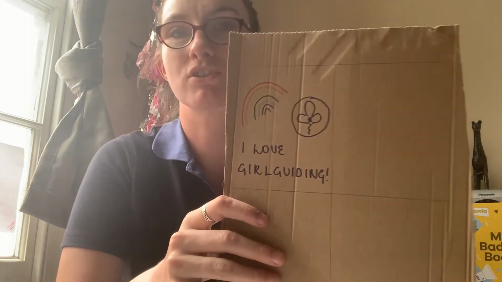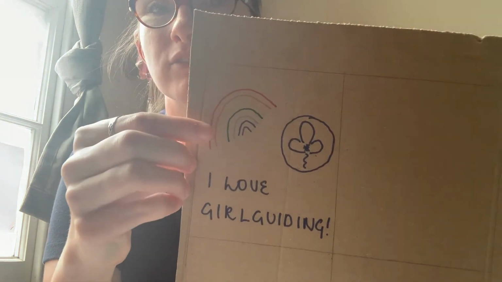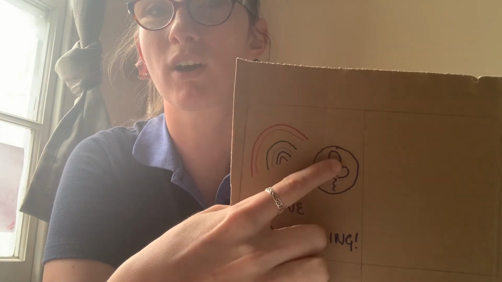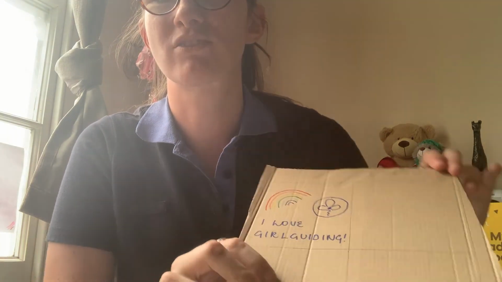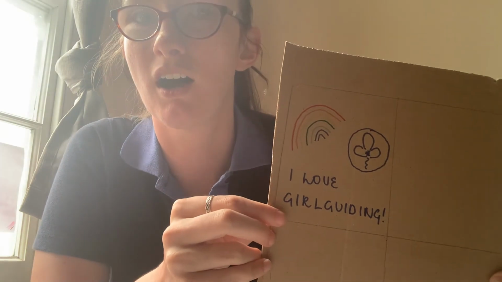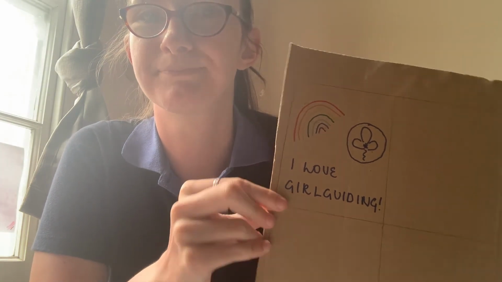Okay, super. So I have done my Girl Guiding part of my crest. So let me show you. So I have drawn a rainbow. I have drawn the trefoil, which is our promise badge, our symbol, which you can see on my t-shirt as well. Not the best drawing I've ever done, but that's okay. And then I have written, I love Girl Guiding.